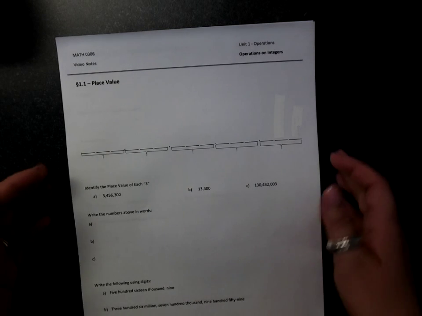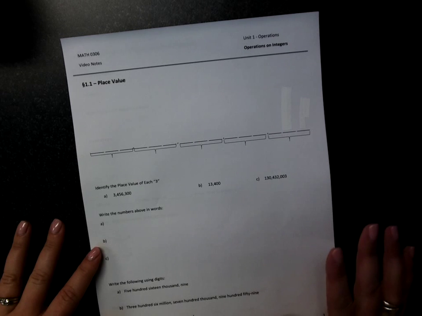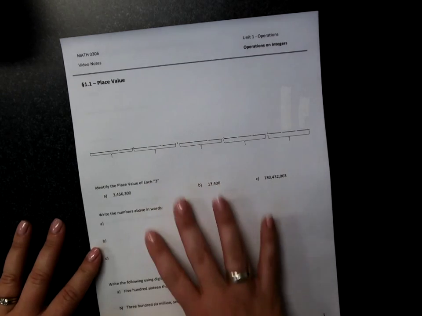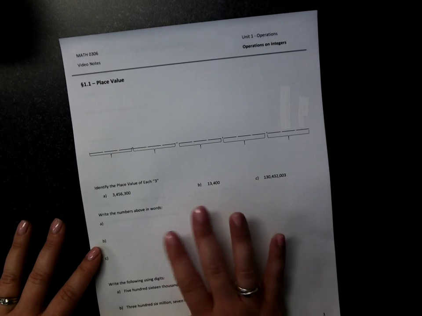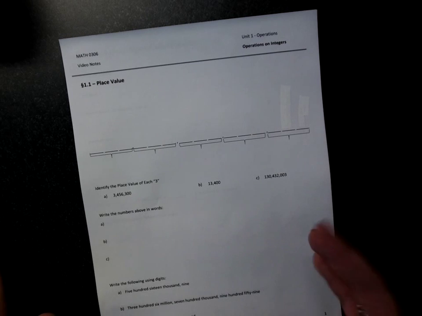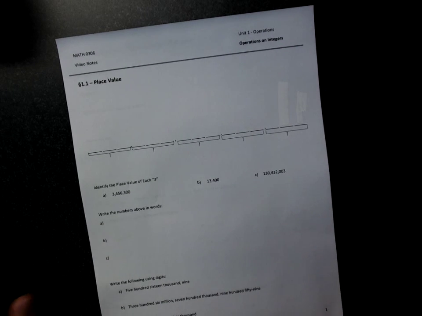This is Chapter 1 for Math 306. Chapter 1 is all about integers, and our first unit is all about operations. So first we're just going to start with the basics of numbers, place value, positives and negatives, just kind of refreshing our memory on all of those, just real basics. Then we'll get into operations on integers.